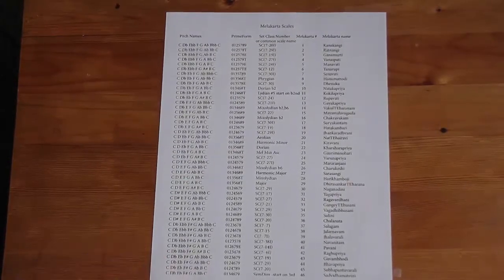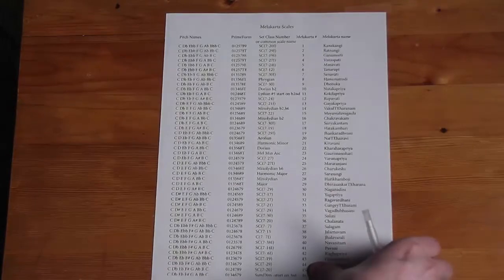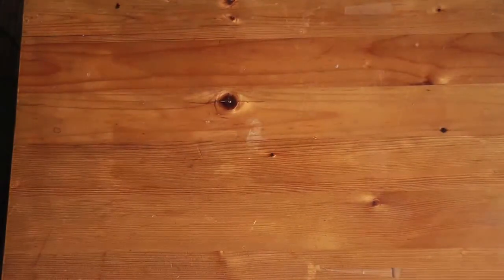So that's the end of the book, and like I said, it's 700 pages, so there's a lot of pages, but a lot of really cool information. So that is the scale analysis book.